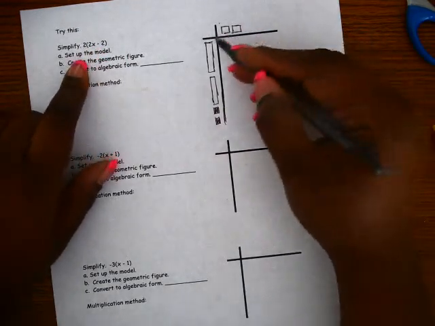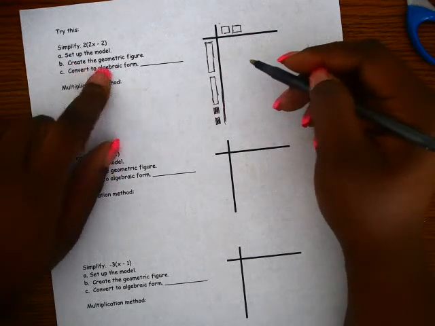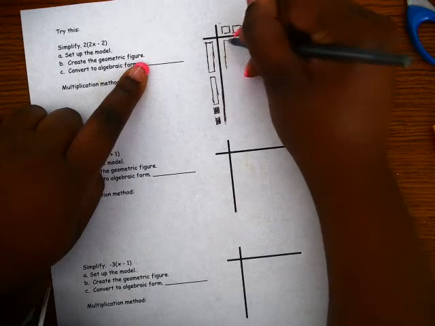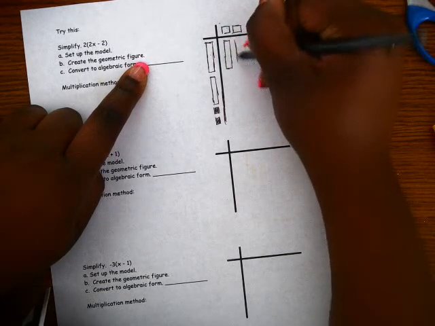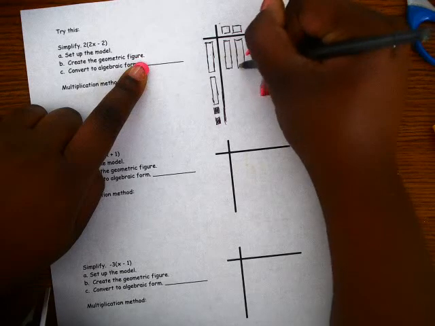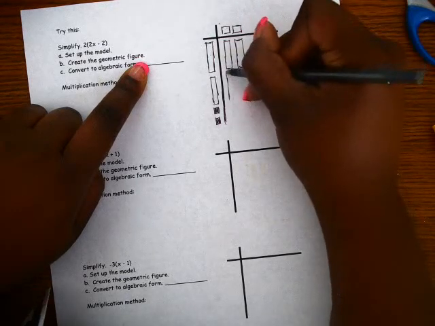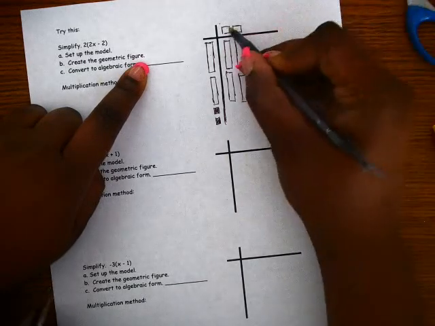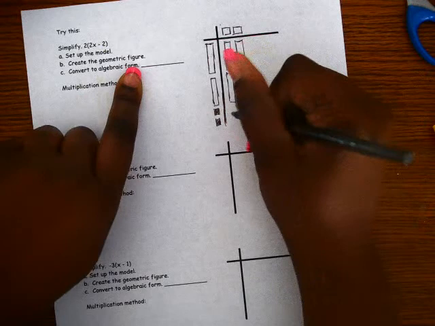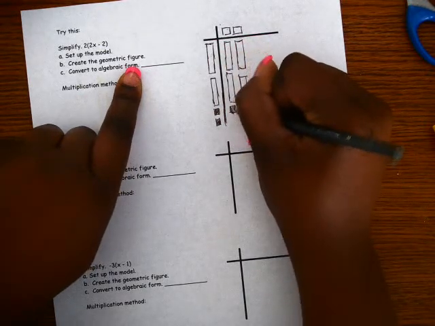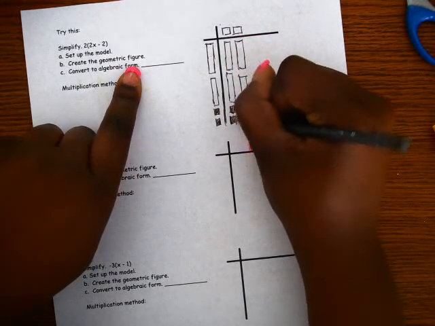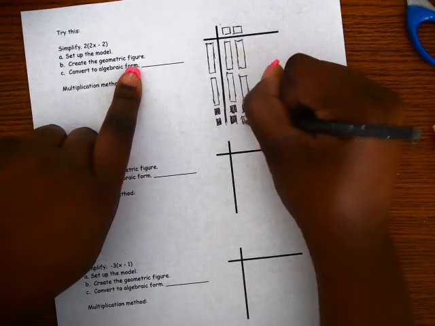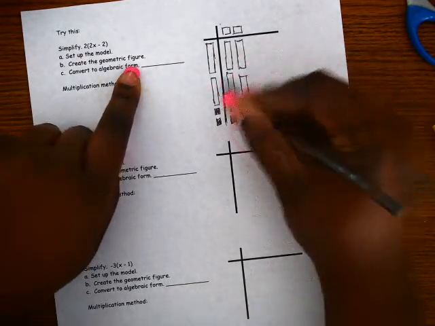So we've set up the model. Now we're going to create the geometric figure. So 1 times an x is just an x. 1 times another x is just an x. The same thing here. Now 1 times negative 1 is negative 1. 1 times negative 1 again is negative 1, because we know that a positive times a negative is a negative. So now we're going to add all this together.